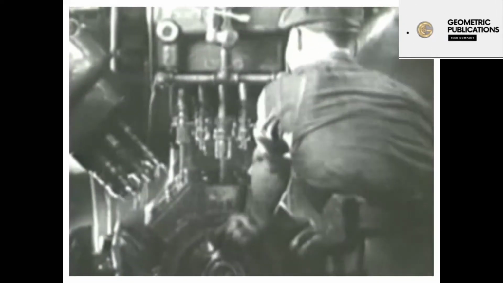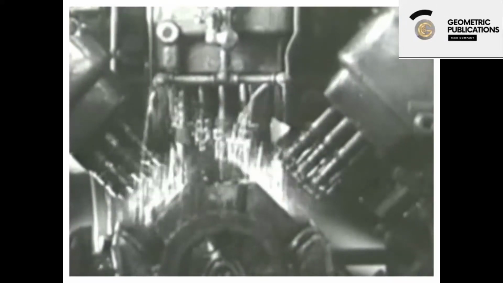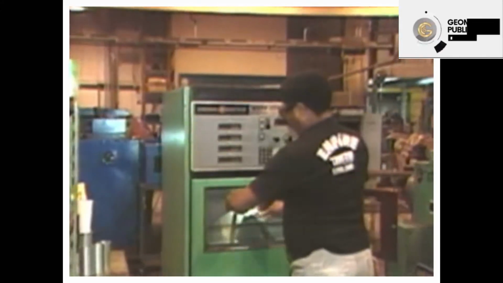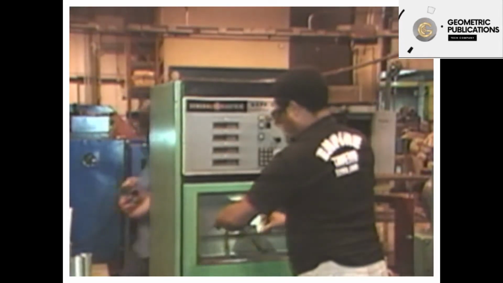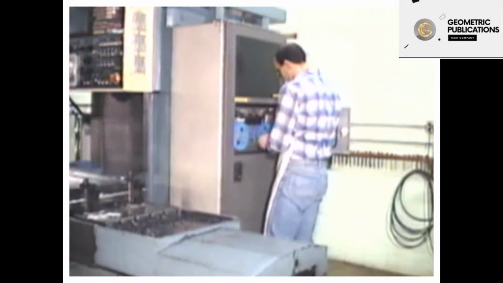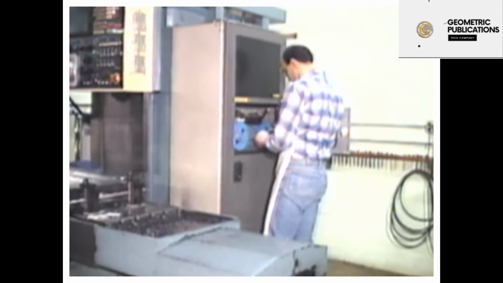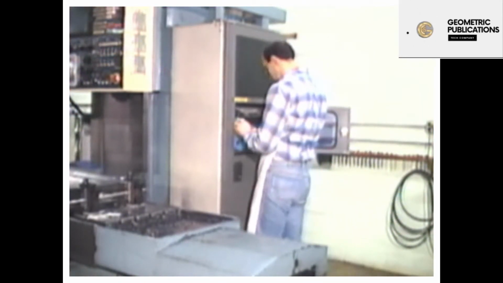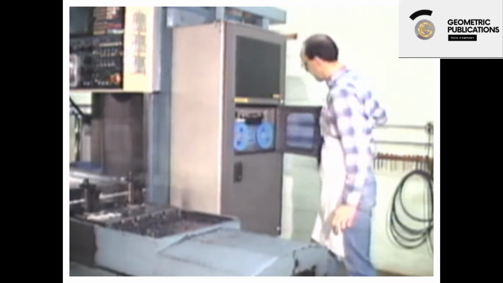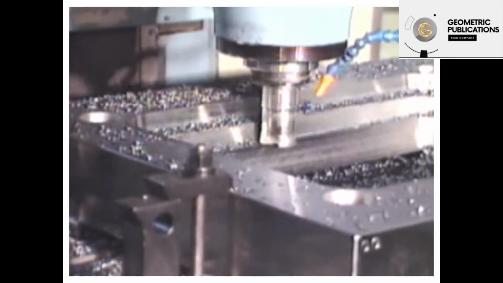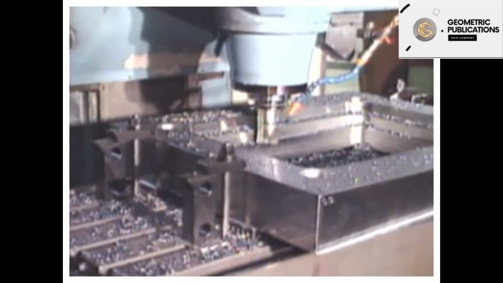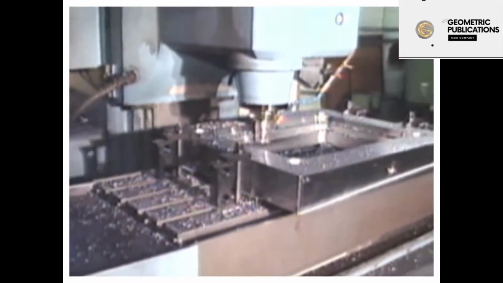But with the onset of mass production and the increased demand for part quality and uniformity, numerical control, or NC systems, were developed. These NC systems control machine components by converting programmed instructions into output signals. These output signals, in turn, control the machining process to produce a workpiece.